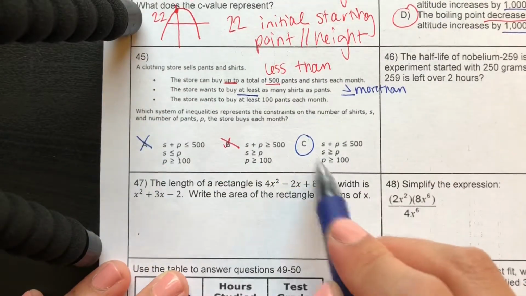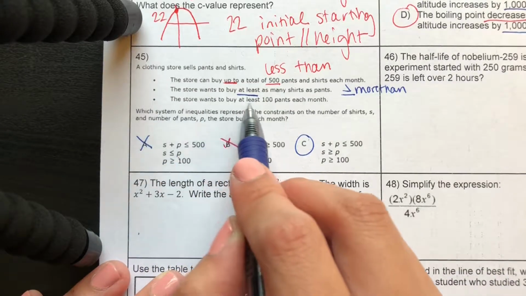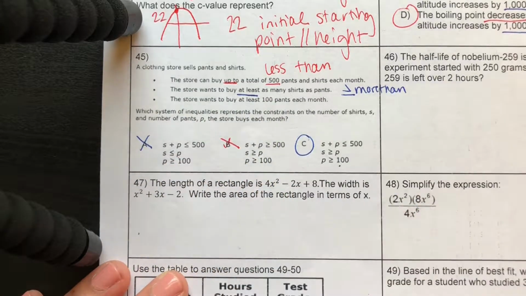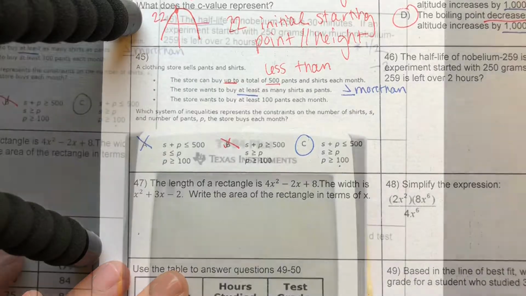Let's make sure that this last one matches as well. The store wants to buy at least 100 pants each month. That is at least 100 pants each month.